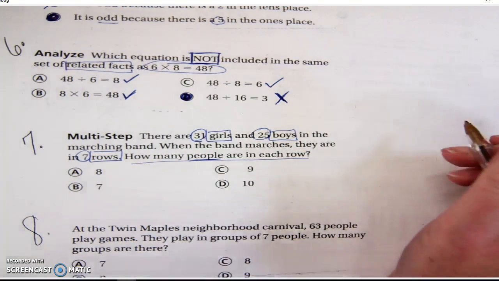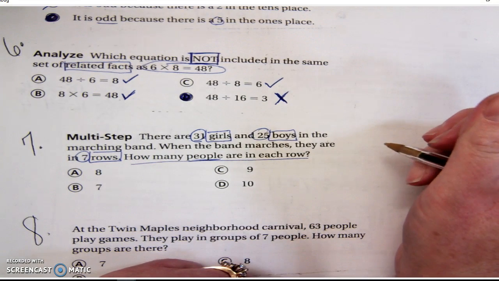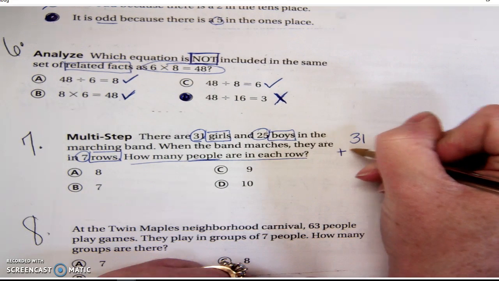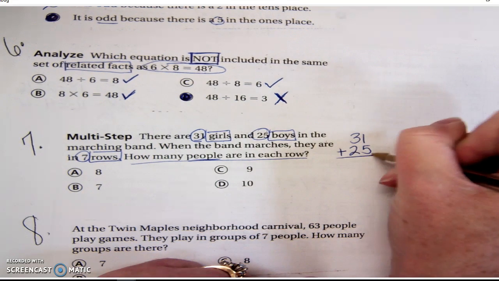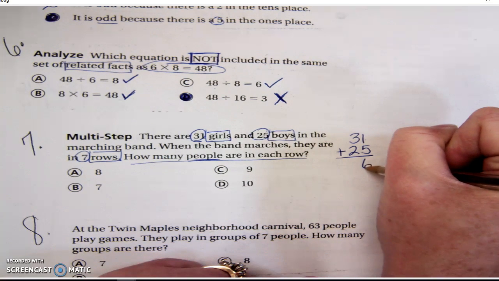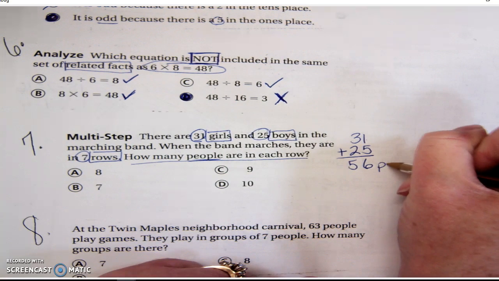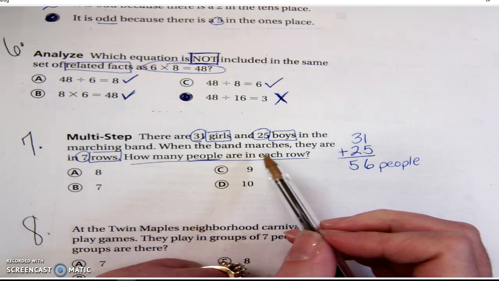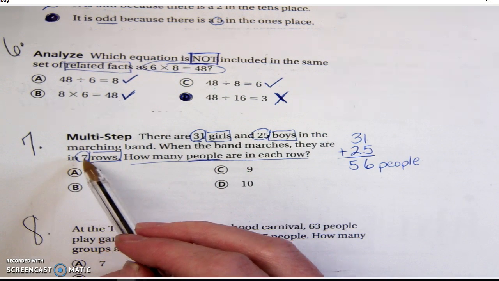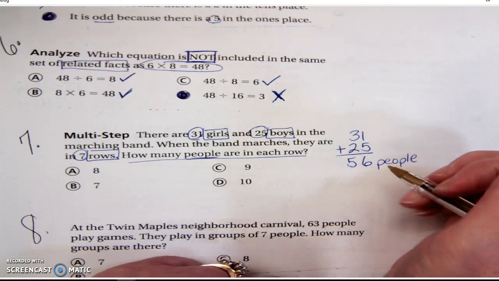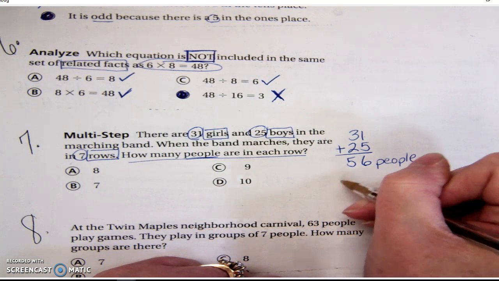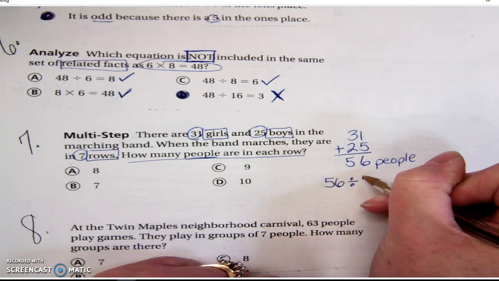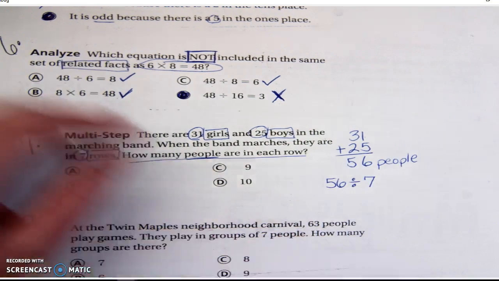So the first thing I need to do is find out how many people we have. We have 31 girls plus 25 boys. So that means we have 56 people. And those 56 people are divided into 7 rows. So we're doing 56 divided by 7.